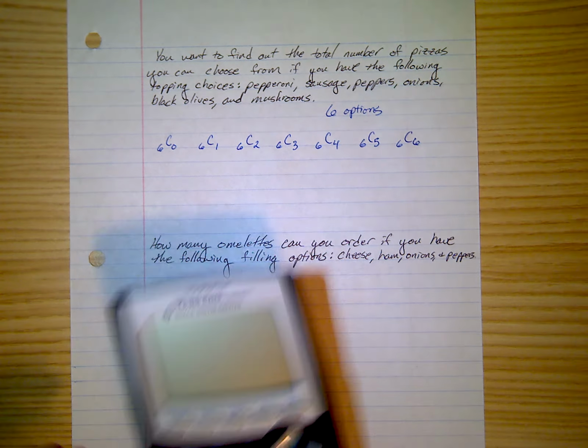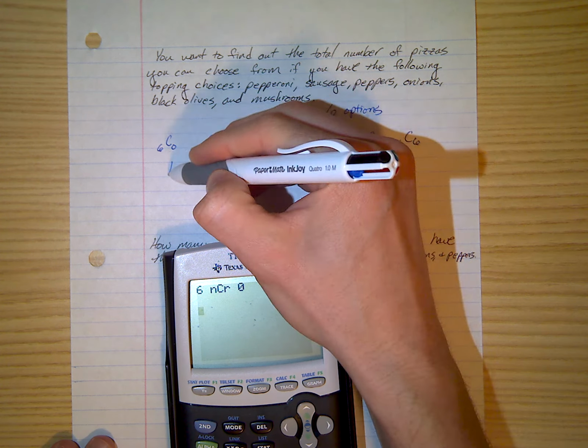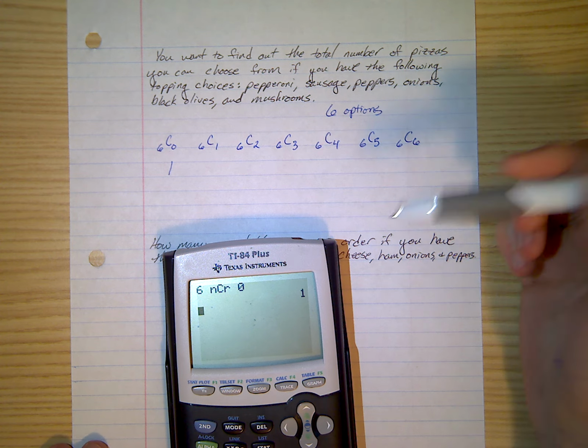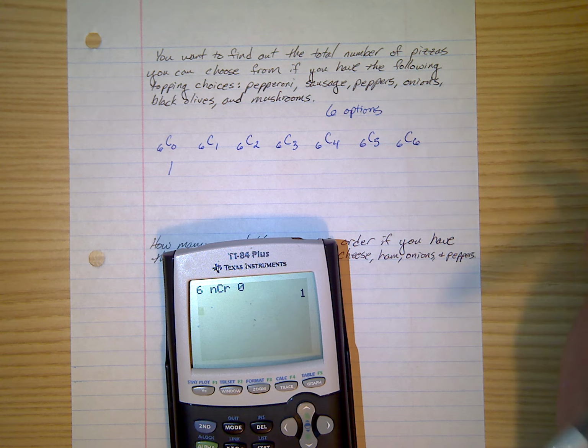And the reason why I showed you Pascal's triangle to begin with is because of what you're about to see here. So if you do 6 combination 0, there's only one way that occurs. There's only one pizza that you can choose from that has 0 of these toppings. Cheese. It's the only option.